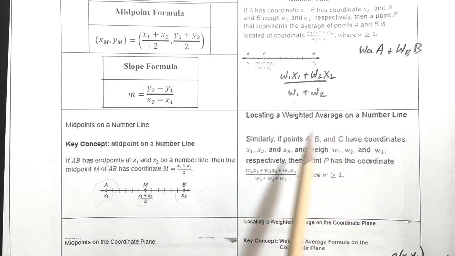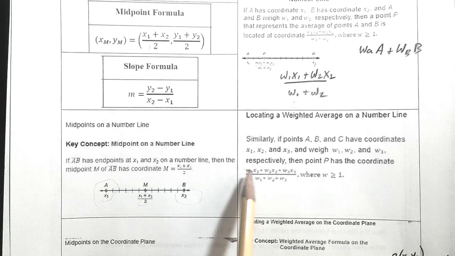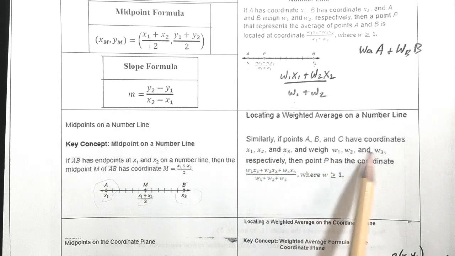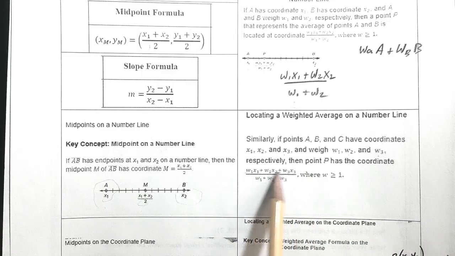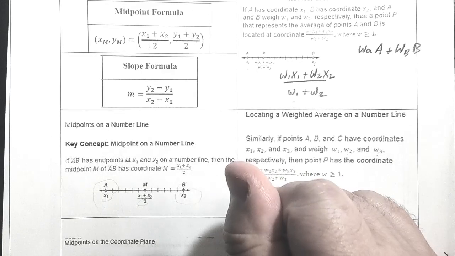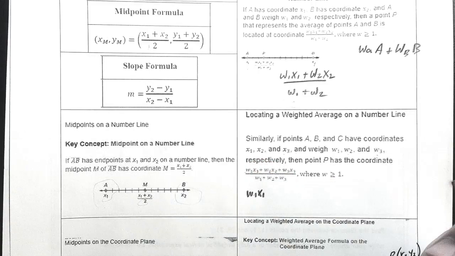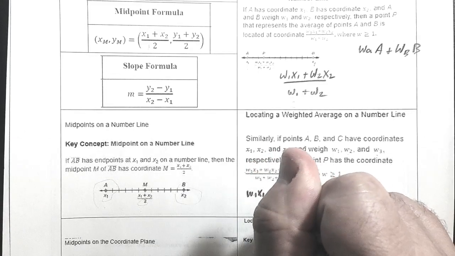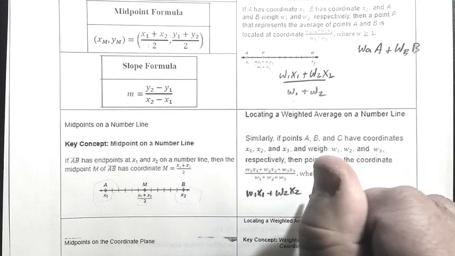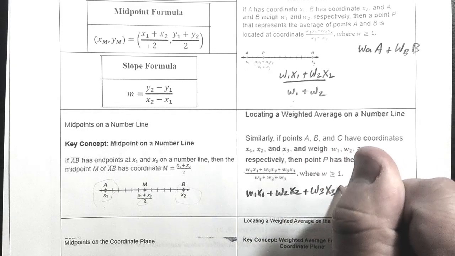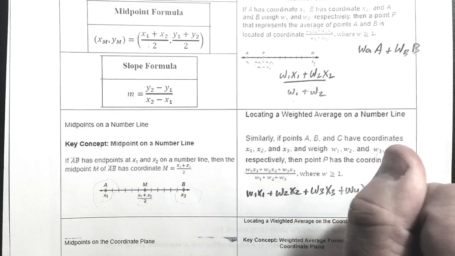And so number line, if you had 3 points, you'd have your x1, x2, x3, weight 1, weight 2, weight 3. For every one you have, it's weight 1 times x1, weight 2 times x2. If you have a third, weight 3 times x3. If you had a fourth, weight 4, x4.